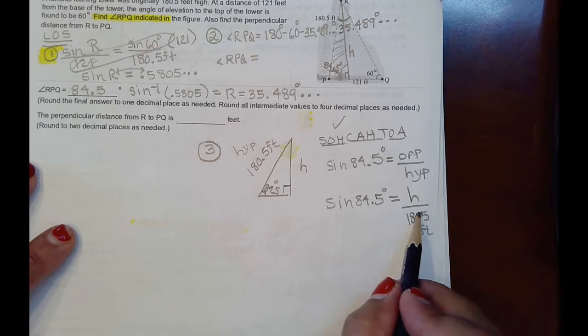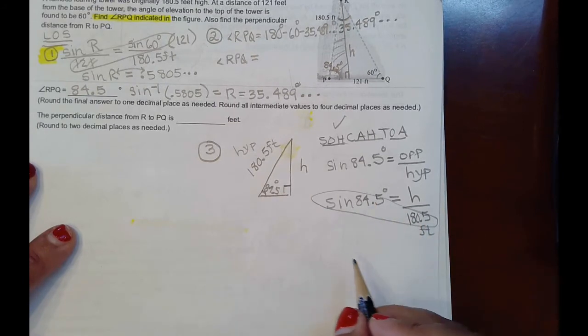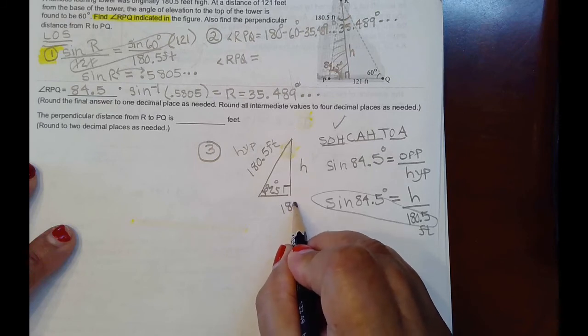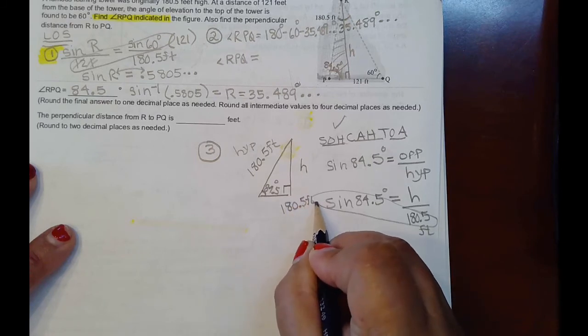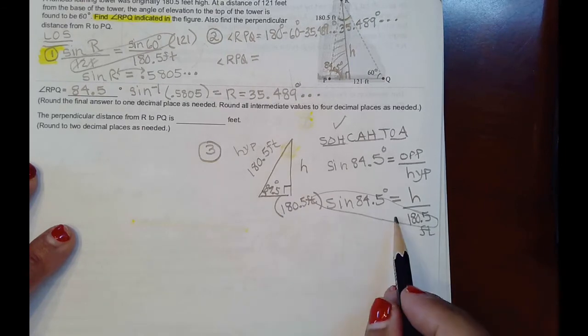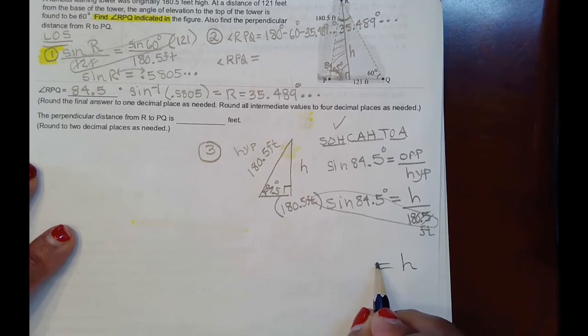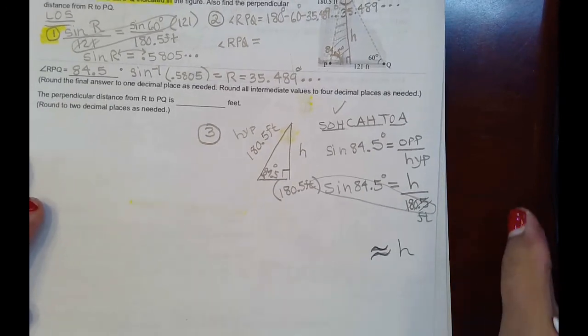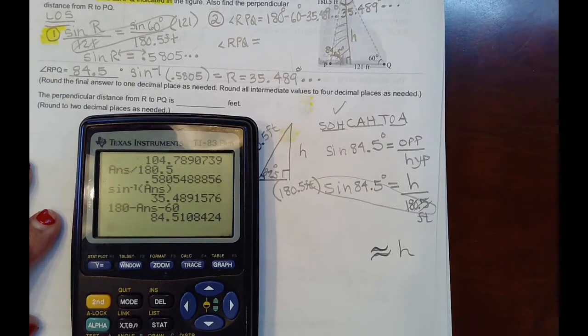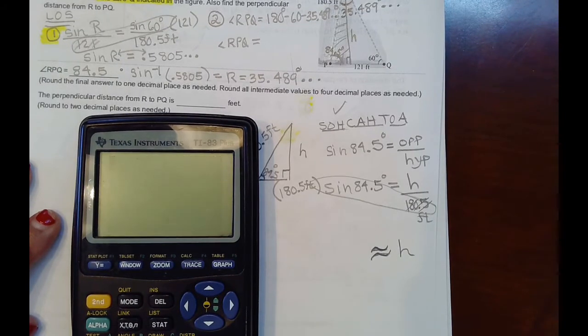Okay, so if you want to isolate for H, as you've done in all the problems in this section, you're going to cross multiply. So this 180.5 feet will come right up here and get multiplied by sine of 84.5 degrees. So it is no longer here. So we are about to approximate H. Okay, just pop this in the calculator. So 180.5 times sine of 84.5, and that gives you 179.67.